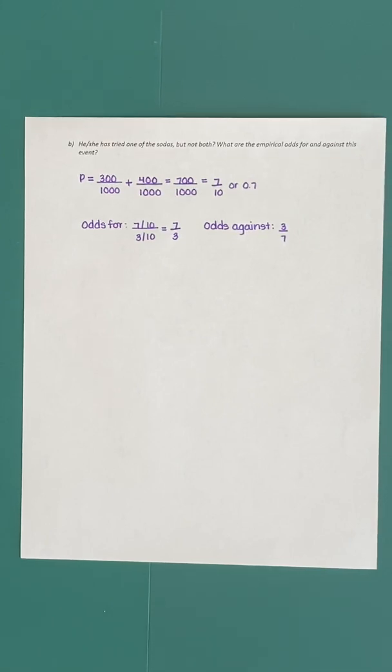So this just takes our probability, extends it a little bit further. Sometimes we look at the probability of a single event. Sometimes we want to look at the probability of some combination of events. So now we know how to calculate the probability of one event or the other happening, and then also the probability of a complement. Once we know the probability of the complement, we can also calculate odds for and against an event.